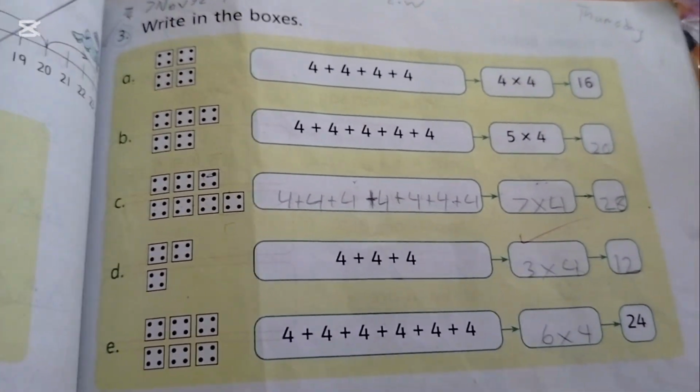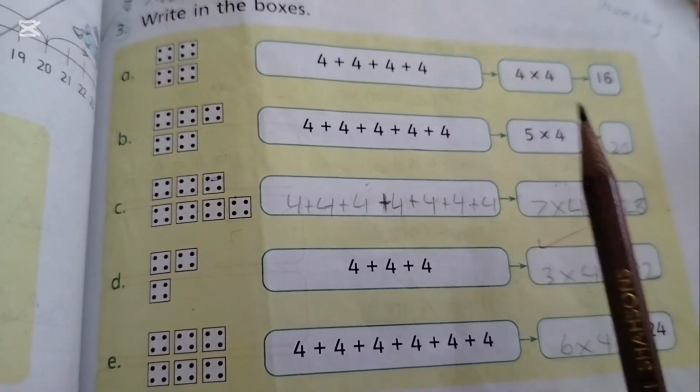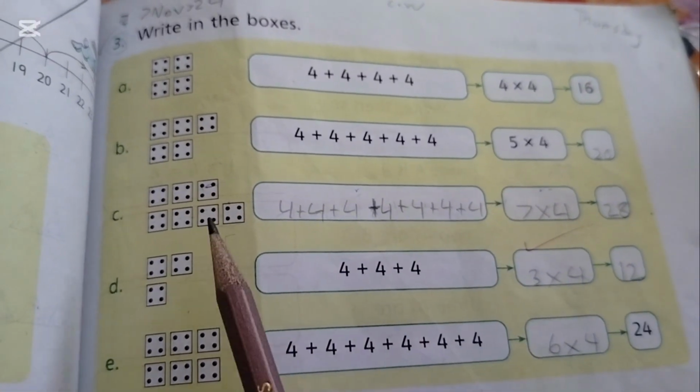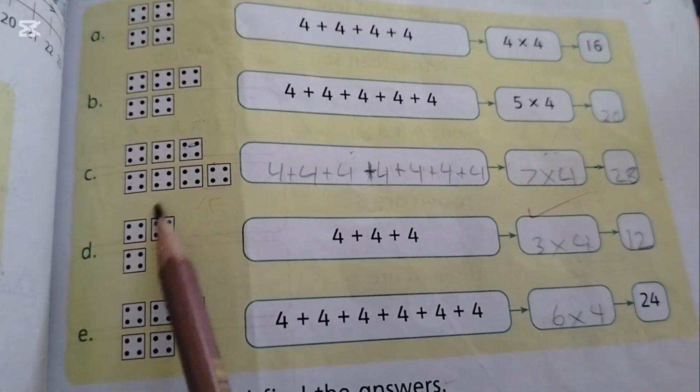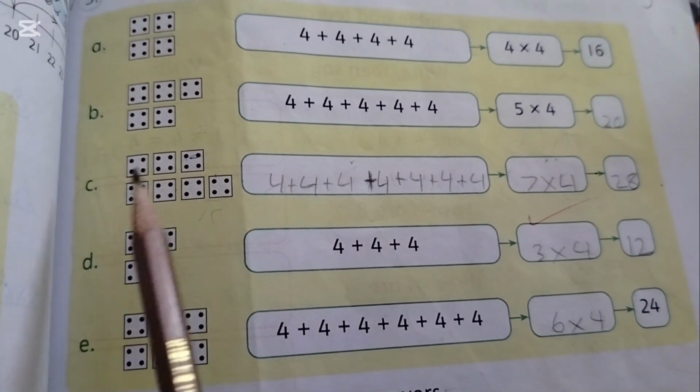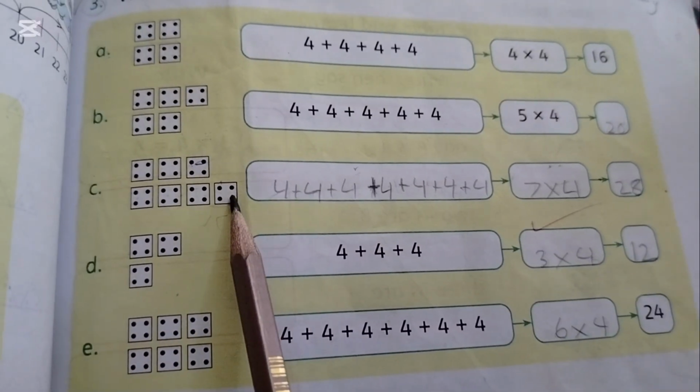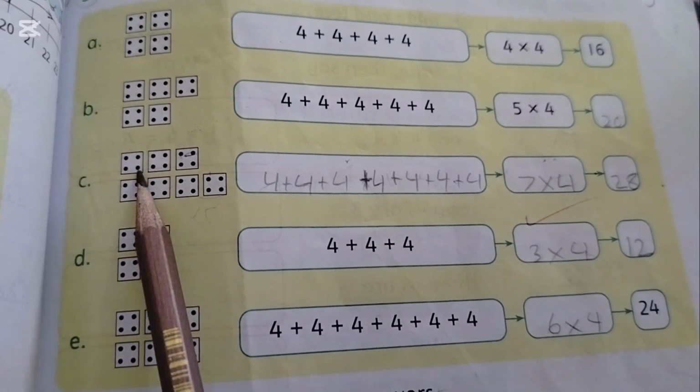Now we move on to the next page, and we see another set of boxes to complete. In this picture we see 1 2 3 4 5 6 7 boxes, and each box contains 4 dots.